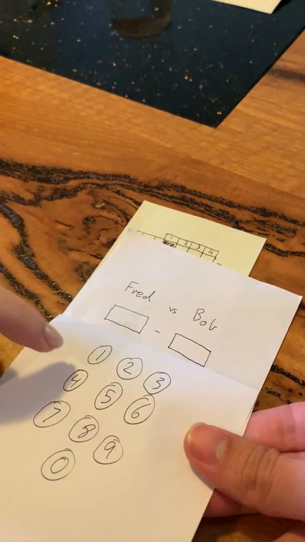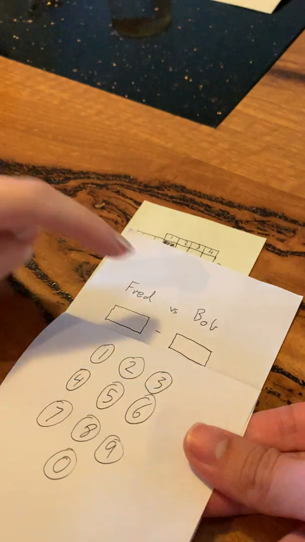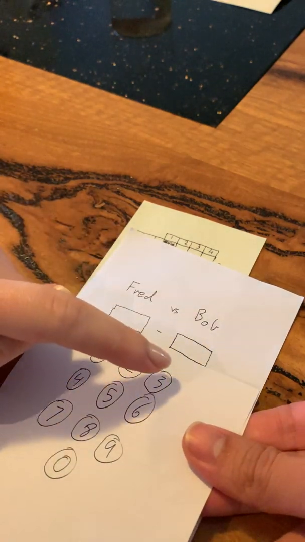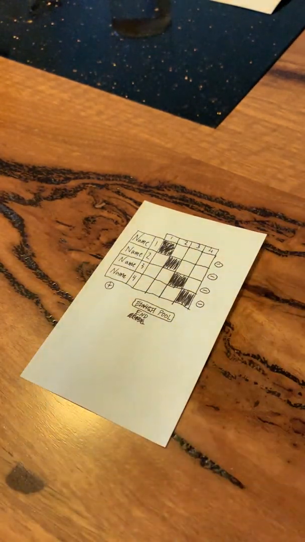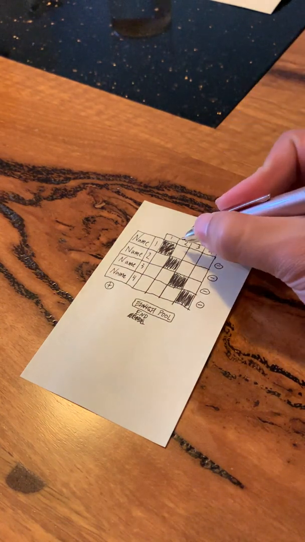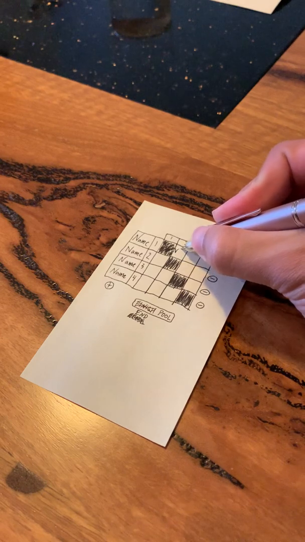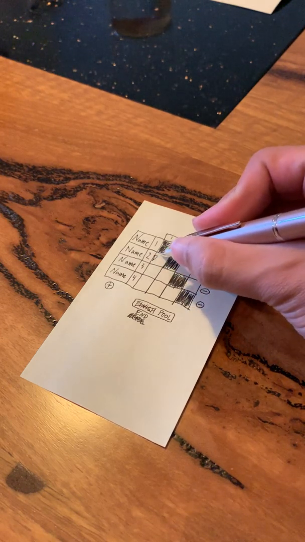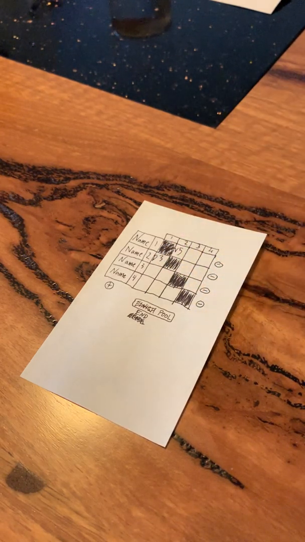So Fred got 5 and Bob got 3. Alright, now let's just imagine that you won. Okay, that would happen without someone actually running, obviously. Does that make sense? Yeah. I filled that in correctly? Okay. Alright.